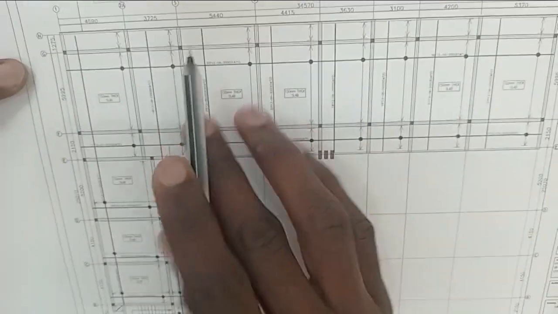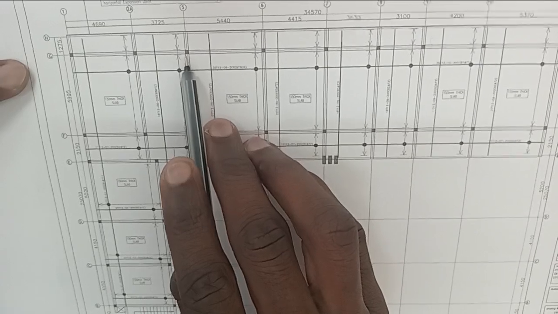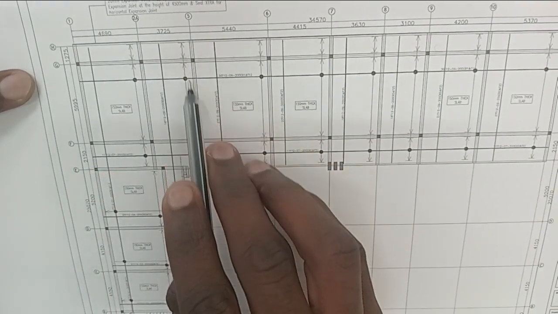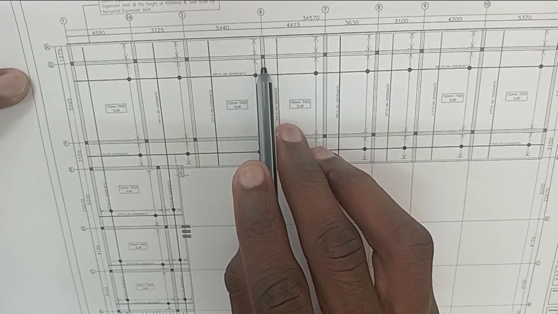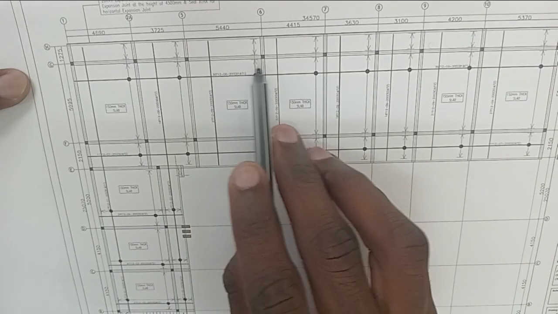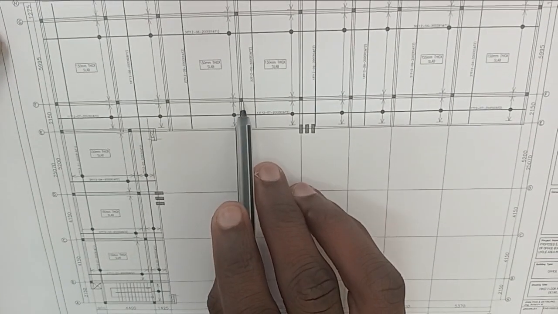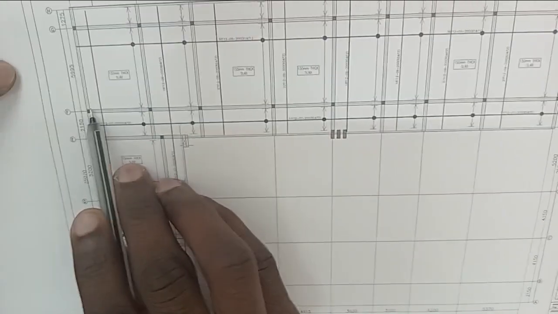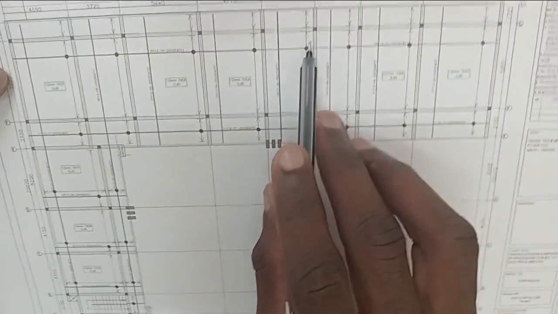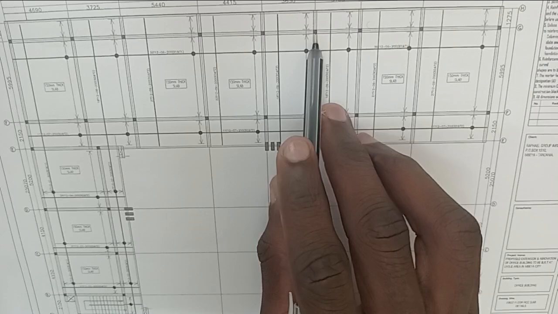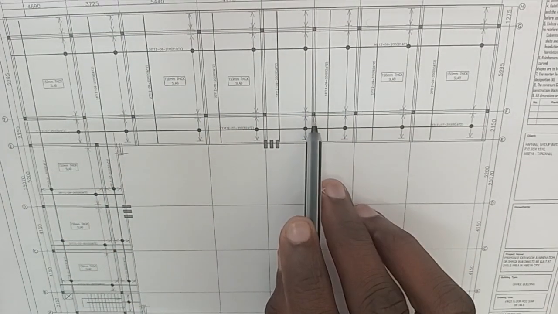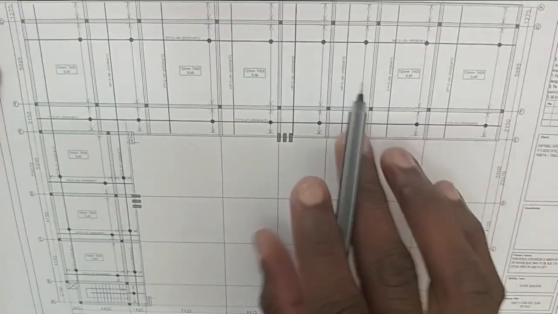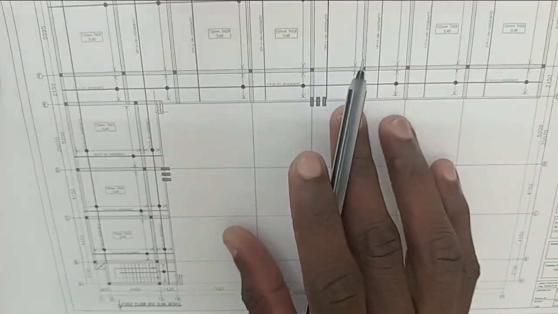For instance, this column is located at grid 5G. This is another column, located at grid 6G. This is another column, located at grid 6F. This is another column, located at grid 8G, and this is another column, located at grid 8F. All of these columns are located in that way.